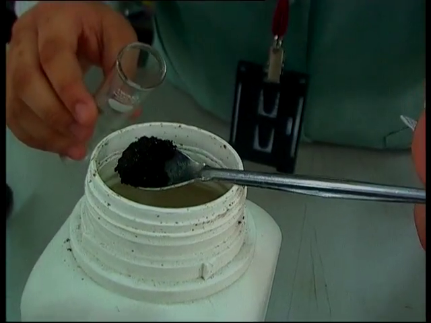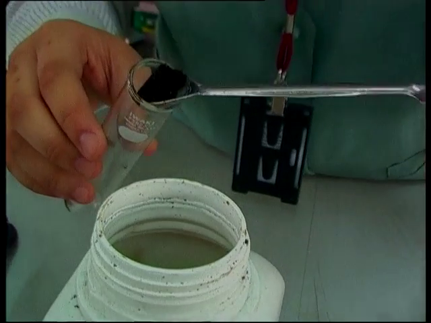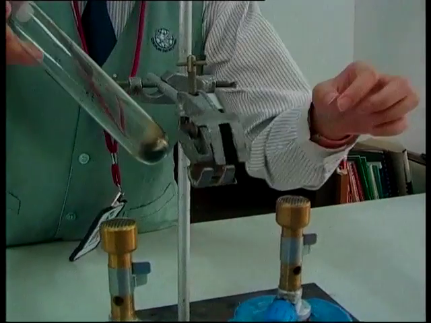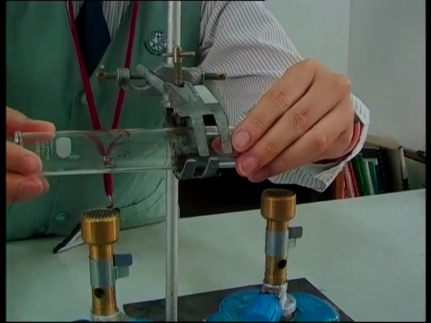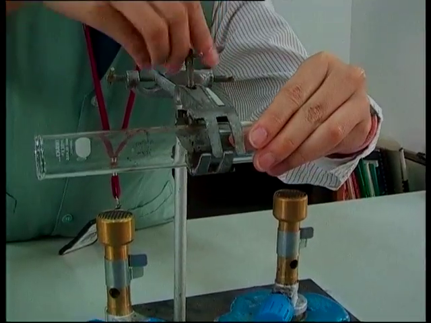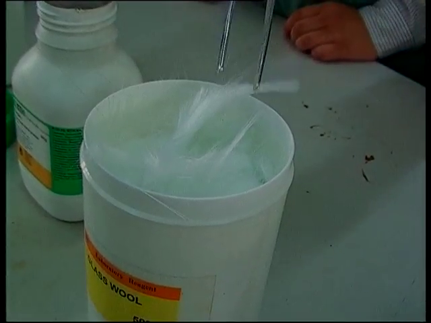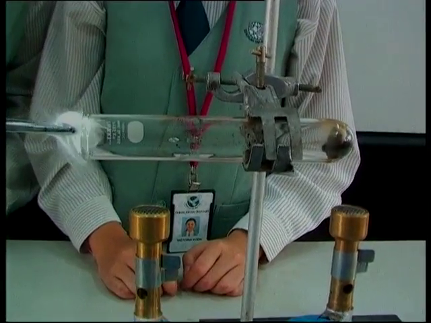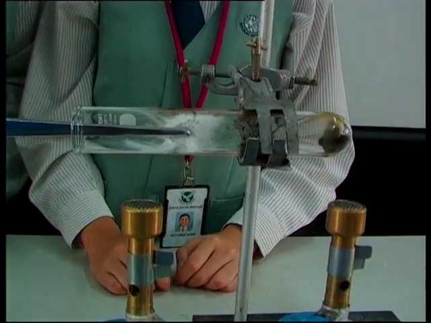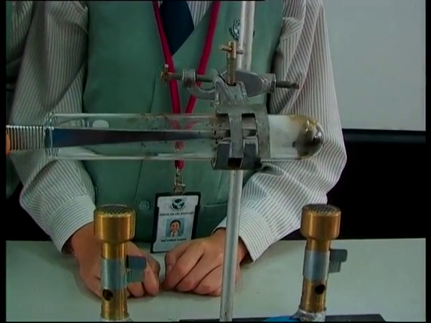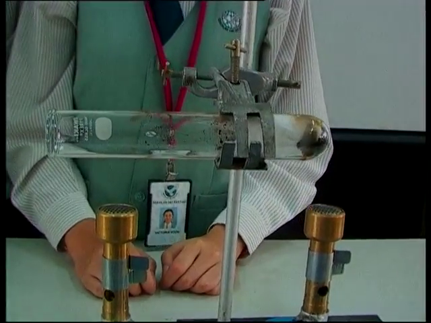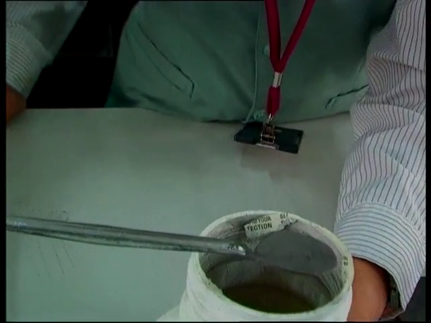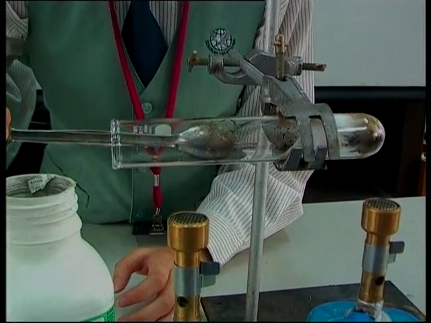First, we need to put a spoonful of potassium manganate 7 crystals into the boiling tube. Clamp the boiling tube horizontally to the retort stand. Then, take some glass wool with the forceps and insert it, placing it before the potassium manganate 7 crystals. Take a spatula of aluminum powder and place it before the glass wool.